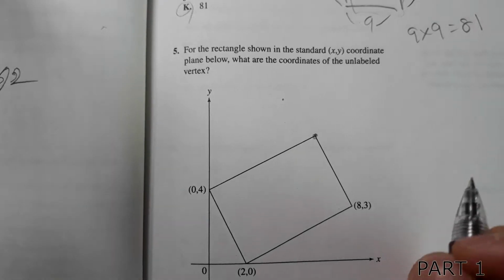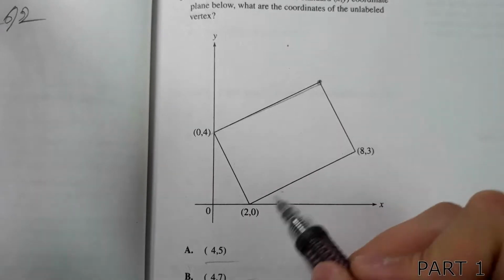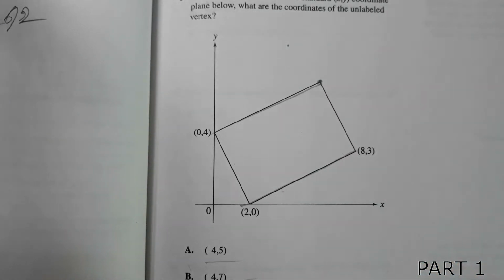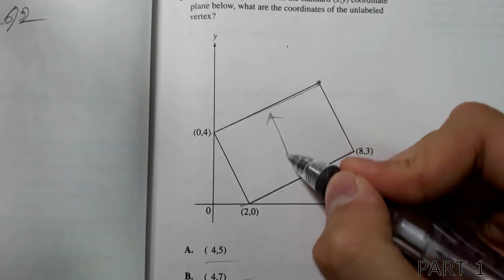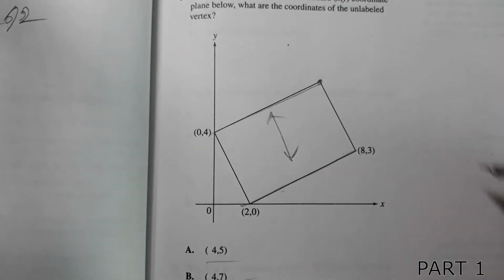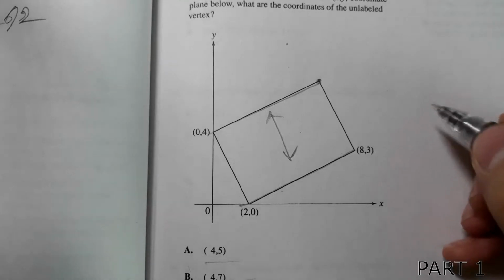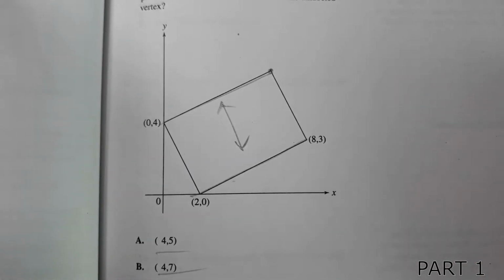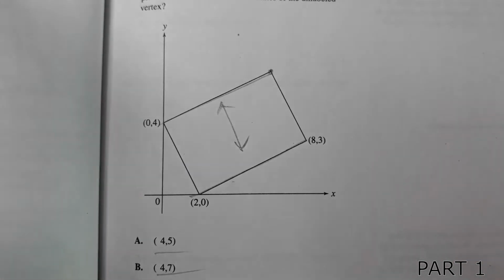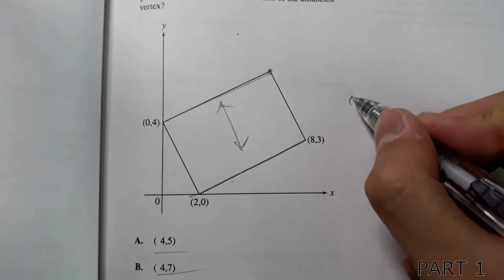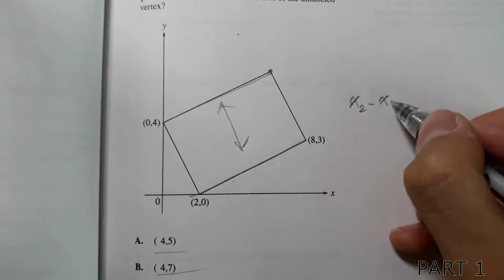First of all, we can get the slope of these because those two are parallel to each other. I think we can figure it out by using the slope. The slope formula was x2 minus x1.